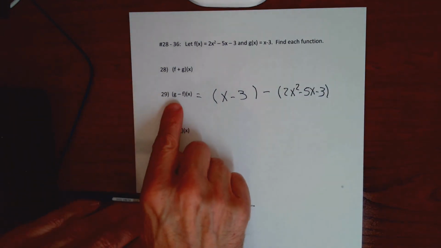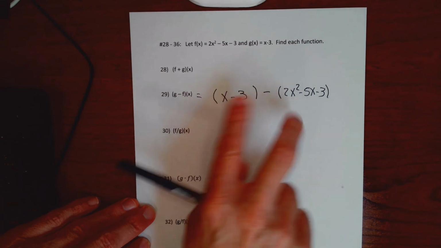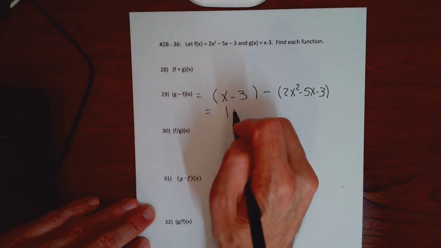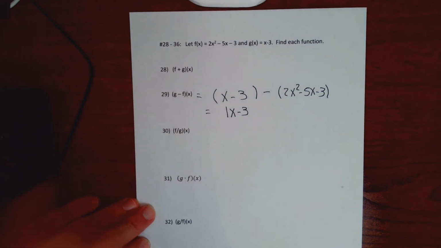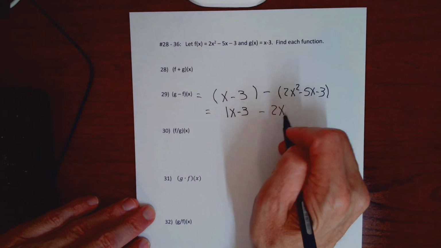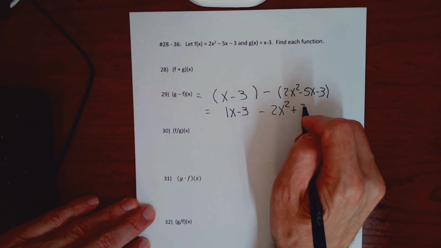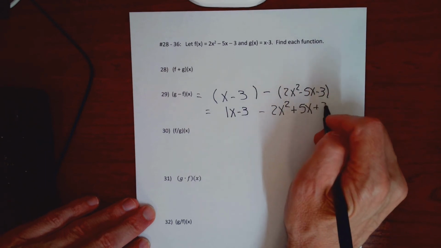So I wrote the g first, the minus sign from the problem second, the f second, and put each in parentheses. The first parentheses I can just drop. I'm going to emphasize that that x has an implied coefficient of 1. Second parentheses, attach the negative to the 2x squared. Change the sign of the negative 5x to positive 5x. Change the sign of the negative 3 to positive 3.